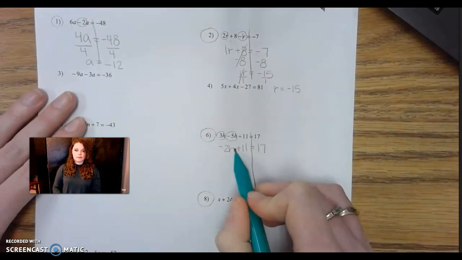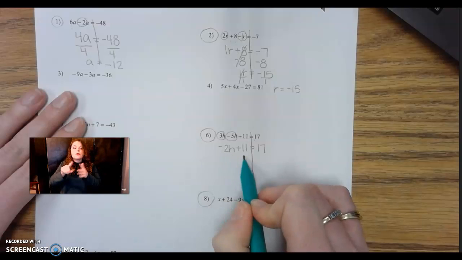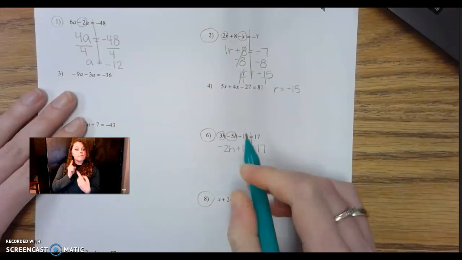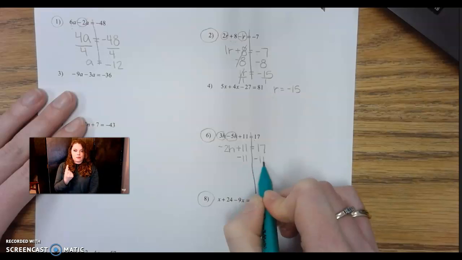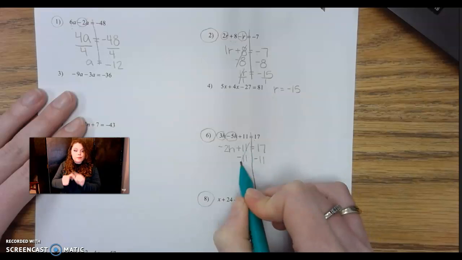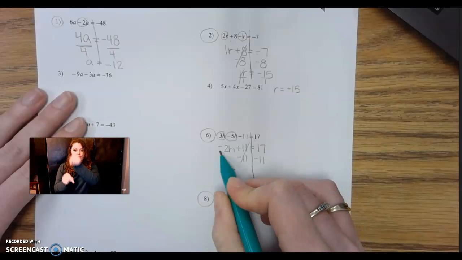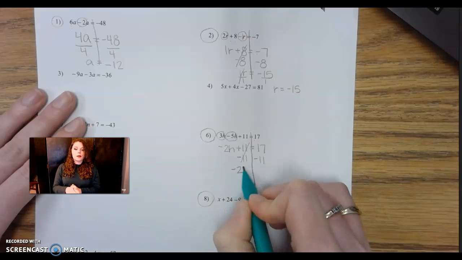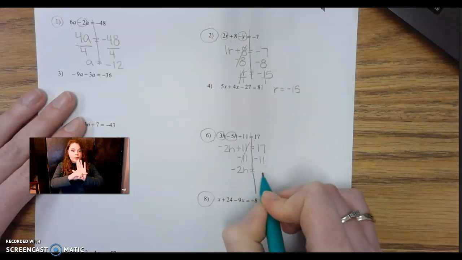Again, just as mentioned earlier, we do not want to move the one that is attached to the variable first. So we're going to start with the 11. The inverse operation of addition is to subtract 11. Again, those get to cancel. Bring down everything you have not used. Keep in mind to take the sign with it. And 17 minus 11 leaves us with 6.